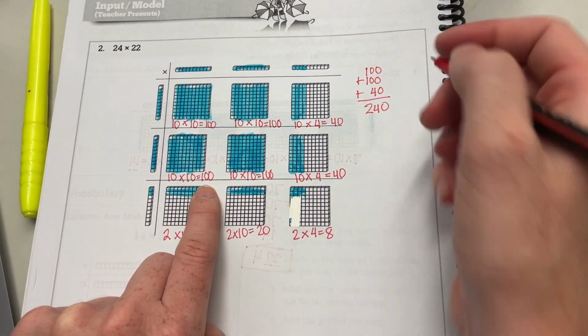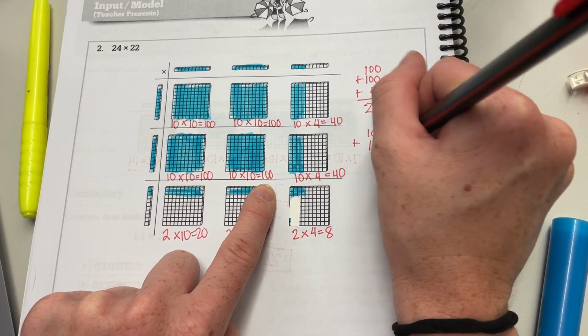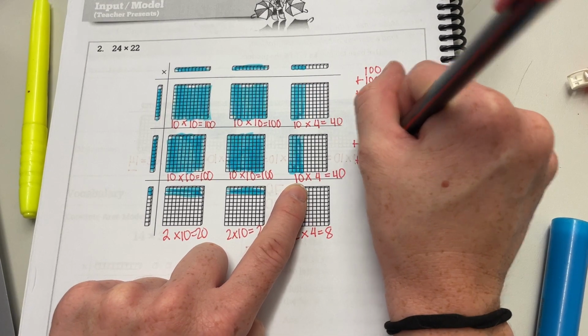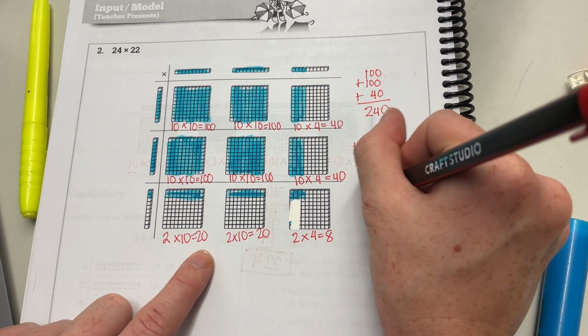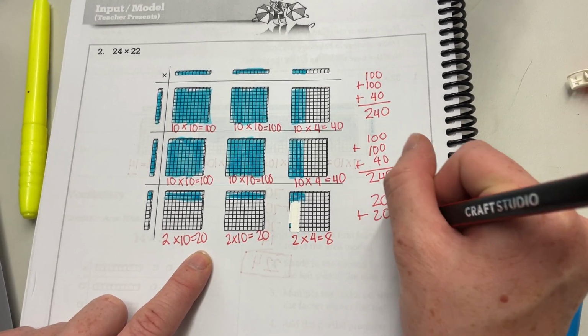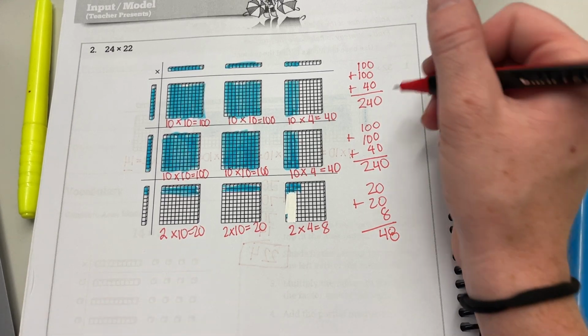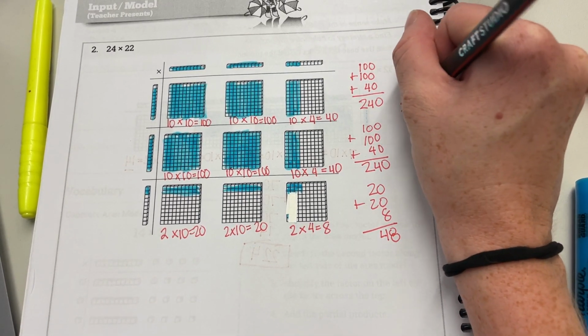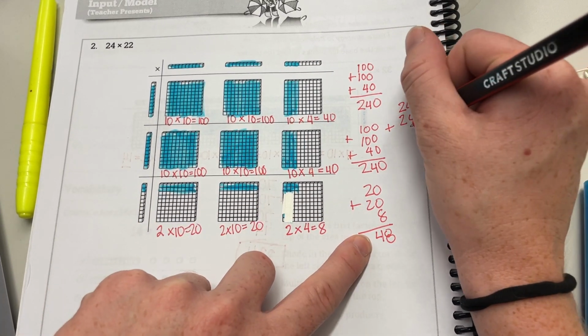I'm going to add this set, so 100 plus 100 plus 40 equals 240. Then I have 20 plus 20 plus 8 equals 48. And now I'm going to add 240 plus 240 plus 48.